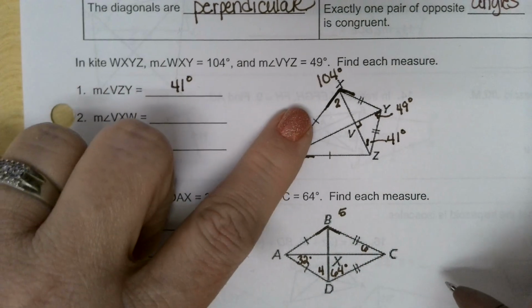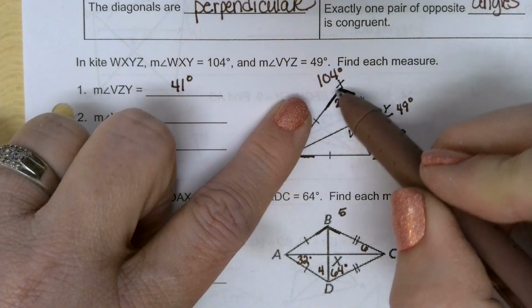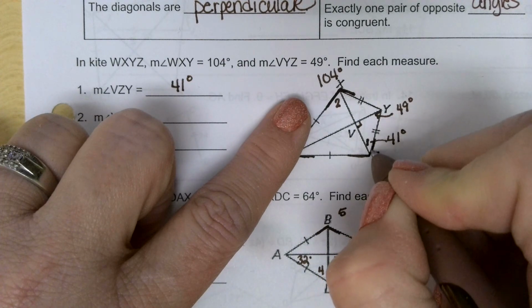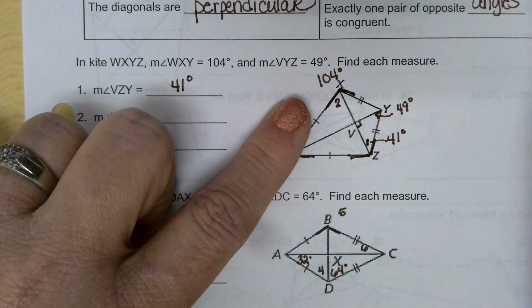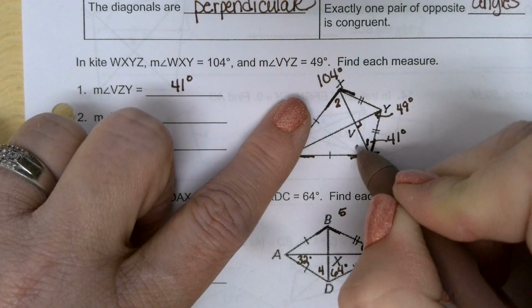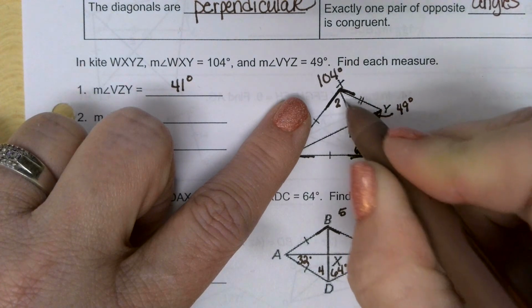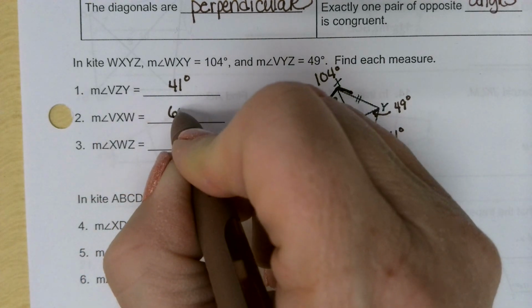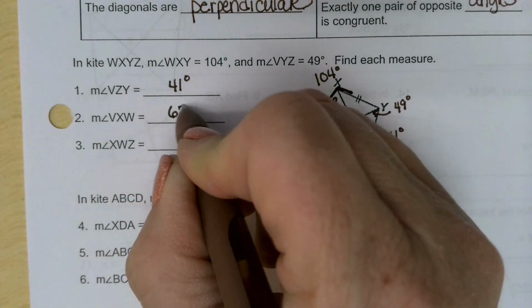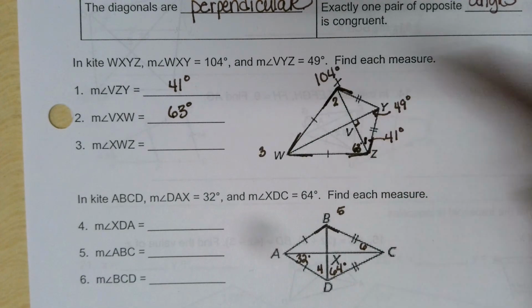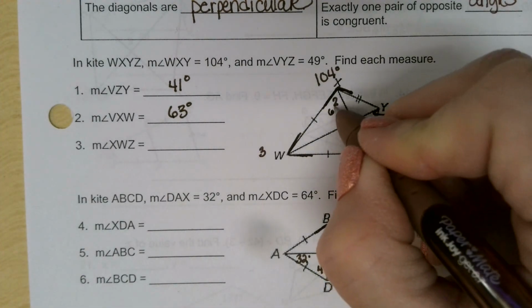You guys need to be writing these angle measures in the picture so I know you're actually doing the problems. Okay, and then if this big angle here is 104, I know that this big angle here is 104. And if I take 104 and subtract 41, that leaves me 63 degrees. So this angle is 63. So remember, these are congruent. So angle 2, the measure of problem 2, is what? 63 degrees. Because 63 plus 41 is 104. Okay, so this one is 63.